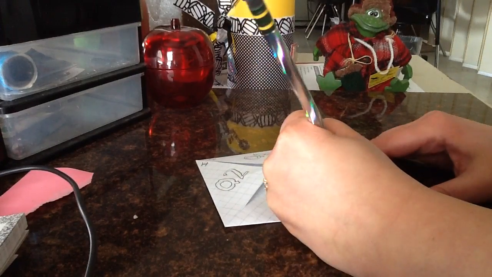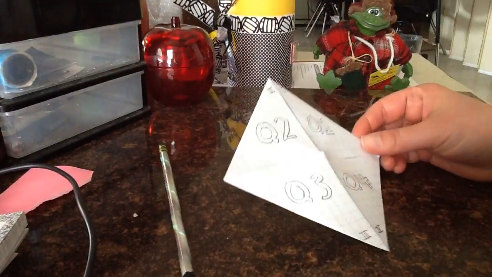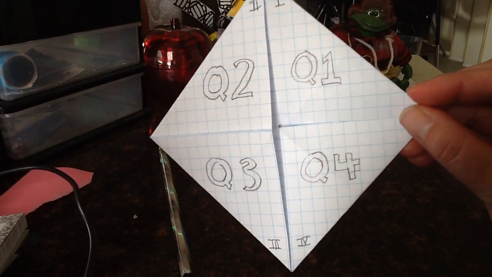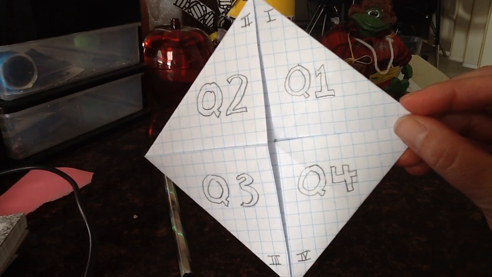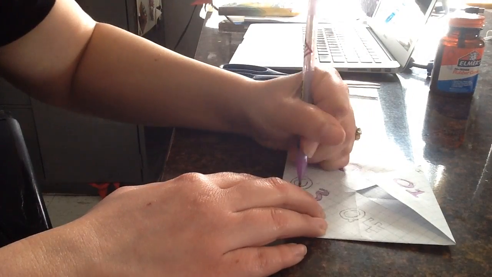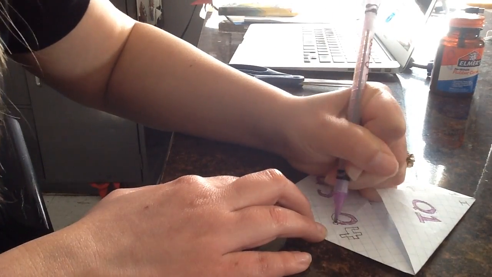Also, go ahead and write the number in Roman numerals in each corner. Generally, that is how you see quadrants written, as Roman numeral 1, 2, 3, and 4, as shown here. Color these in and make it look nice.